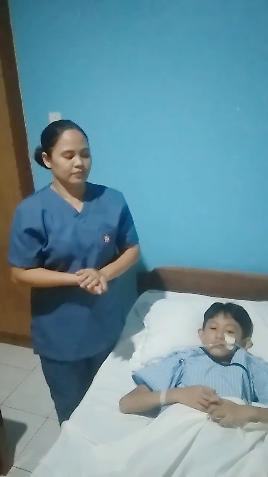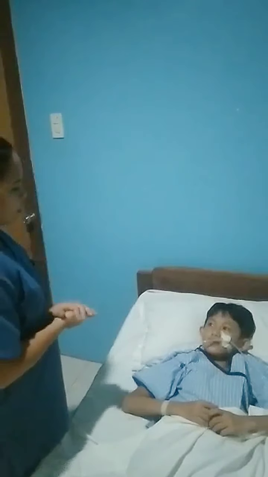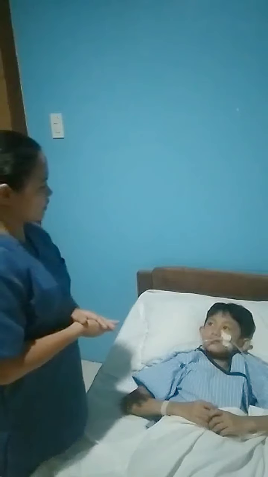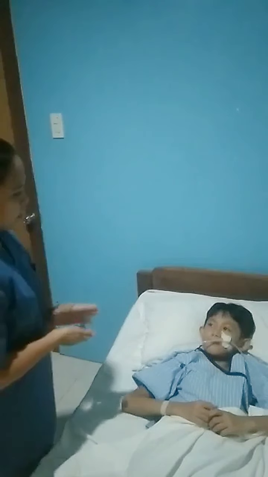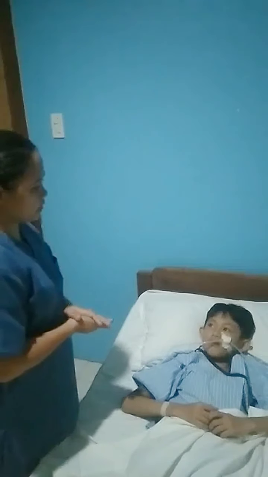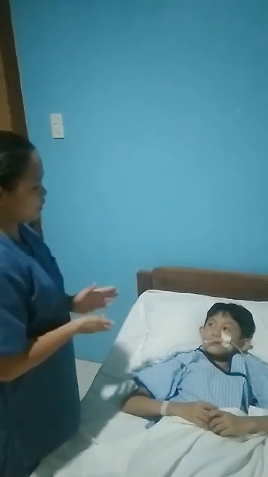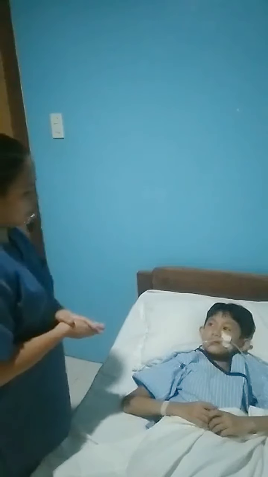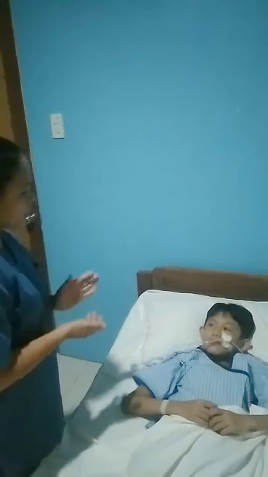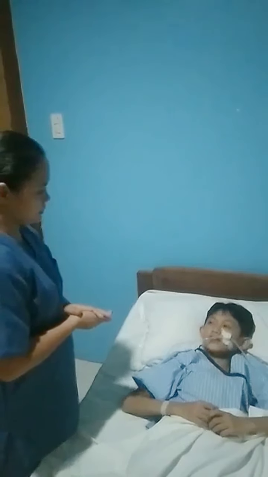Next is to explain the procedure to the patient. Let the patient know that it will be a little bit uncomfortable, but it will be over quickly. Sir Ryan, today our doctor has ordered the removal of your nasogastric tube. Since you have recovered and may now be allowed to swallow food using your mouth, it will be a little bit uncomfortable, but it will be over quickly. So, taking a breath and relaxing yourself will greatly help. Okay? Good.